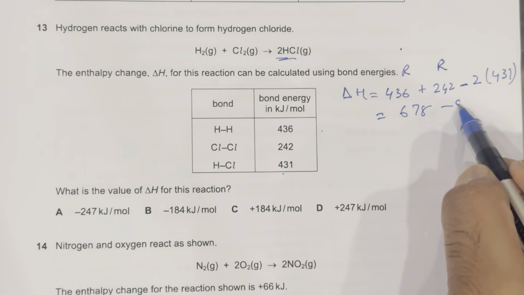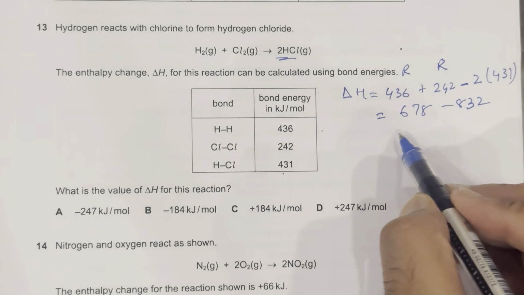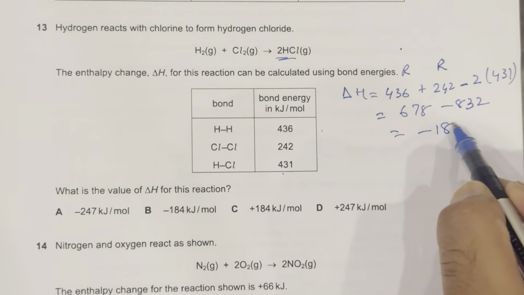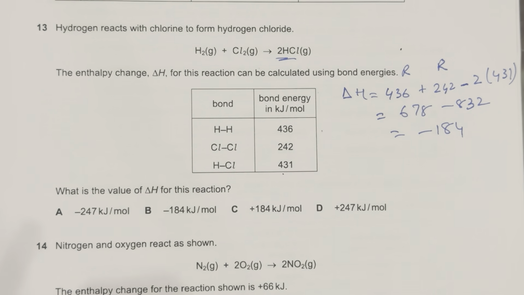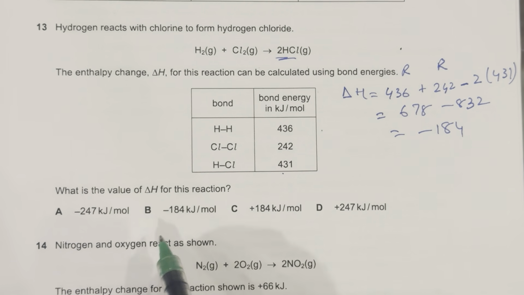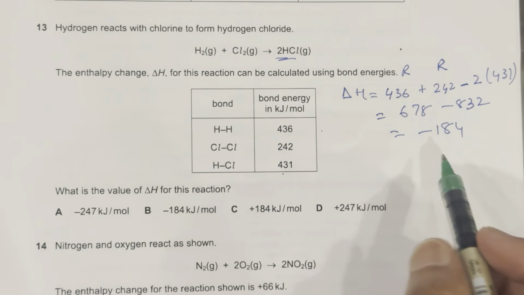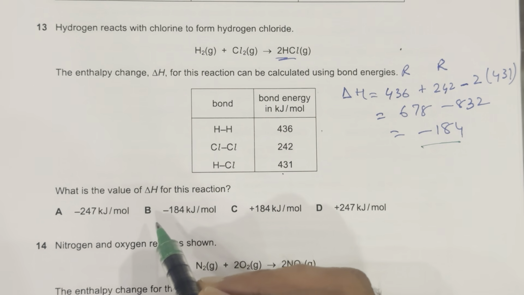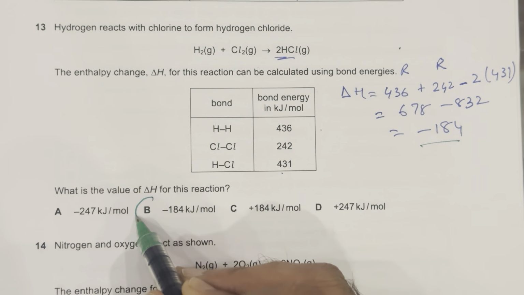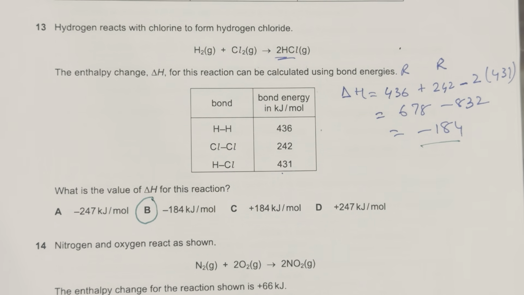Then subtracting 862 would give you -184. You need to calculate the sign carefully as well, because -184 and +184 are both given, but our answer is carrying minus 184. So option B is the correct option, minus 184 kilojoules per mole.